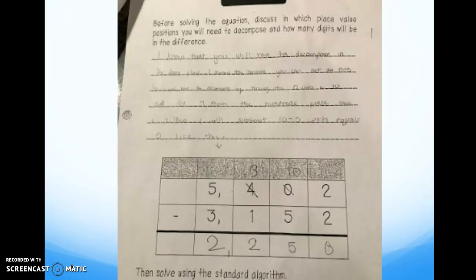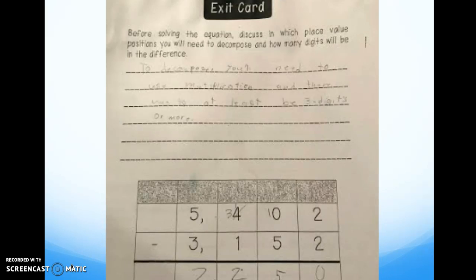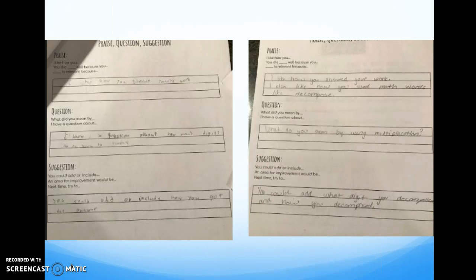Here's one student sample's work, another student sample's work, another, and then here's the praise, question, suggestion. As you could see in some of the examples, one student got a B and the other two got a D because they did not answer it correctly.